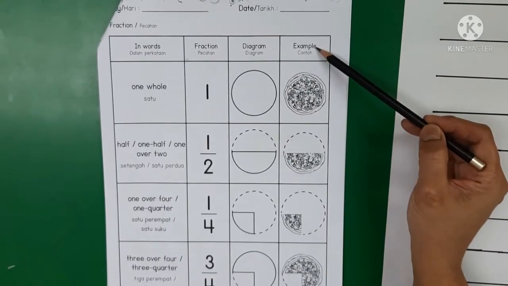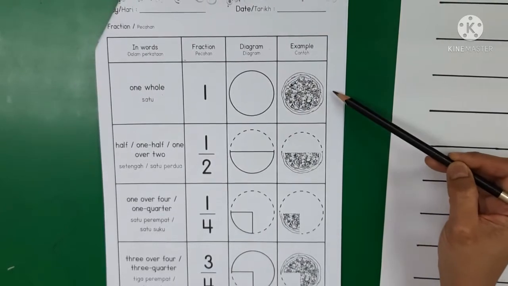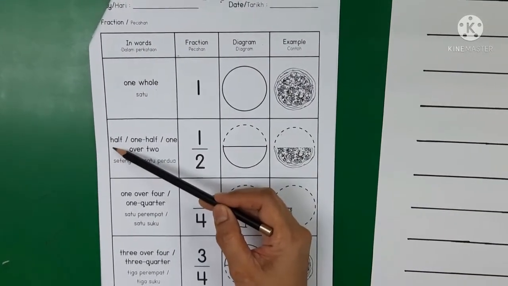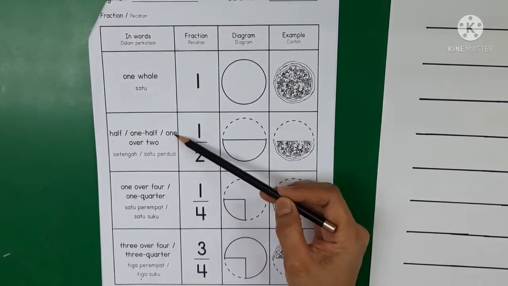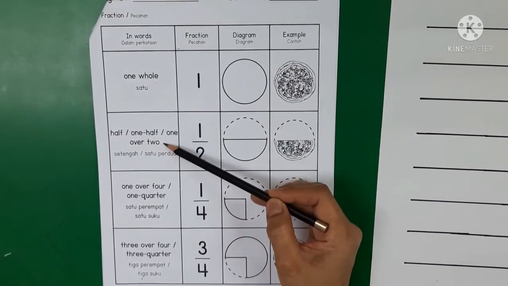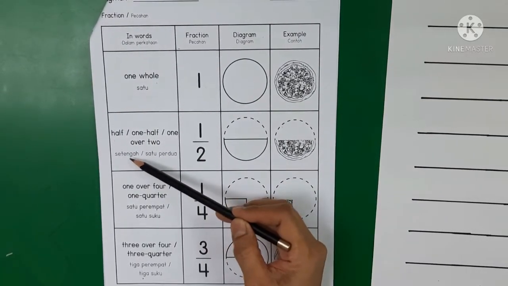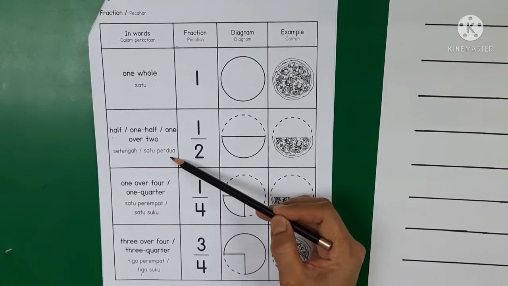Example, 1 whole pizza. Half or 1/2. In Bahasa Malaysia, setengah atau 1/2.